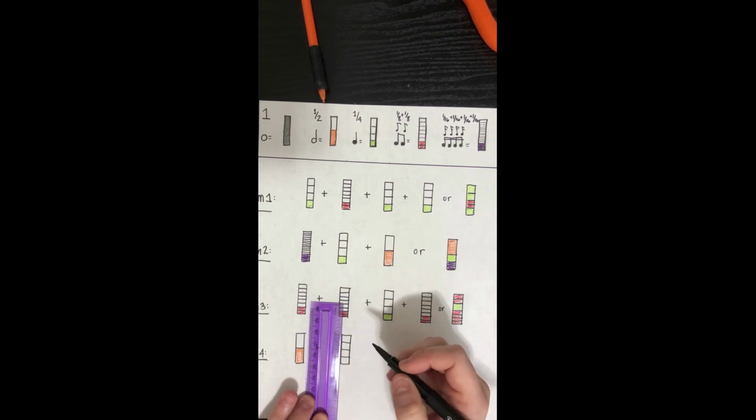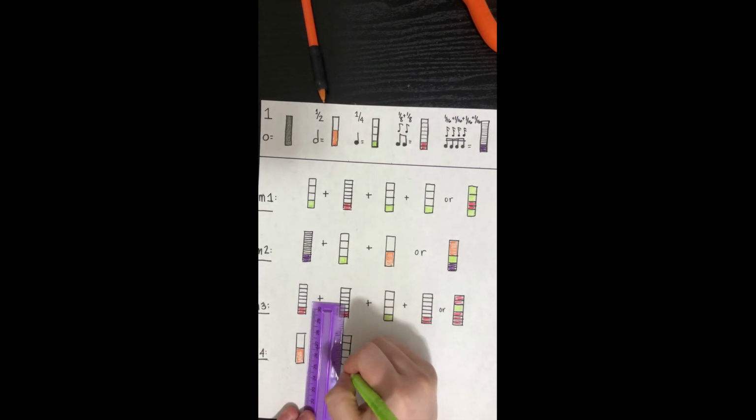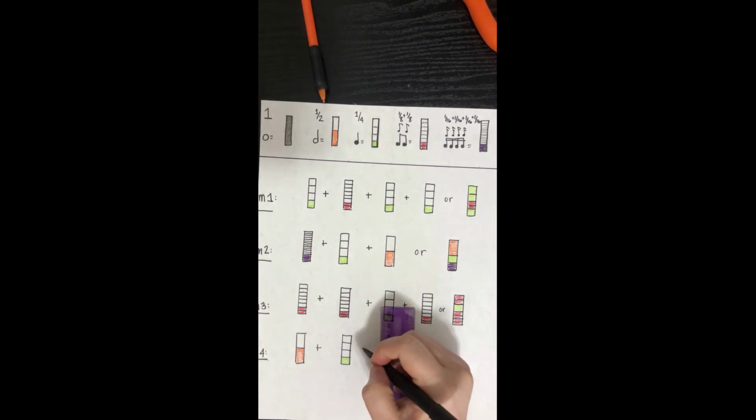Remember, divide it into 4 because it takes 4 quarter notes to equal 1 whole. So 1 quarter note, and then my 4th beat in the measure was another quarter note.